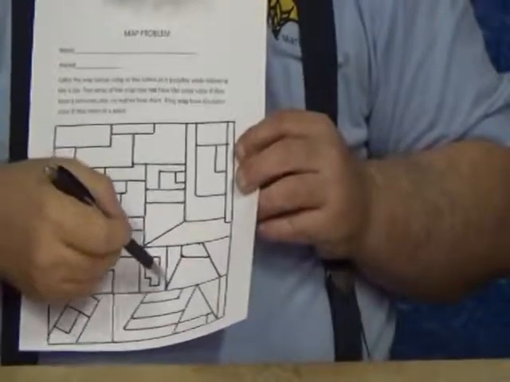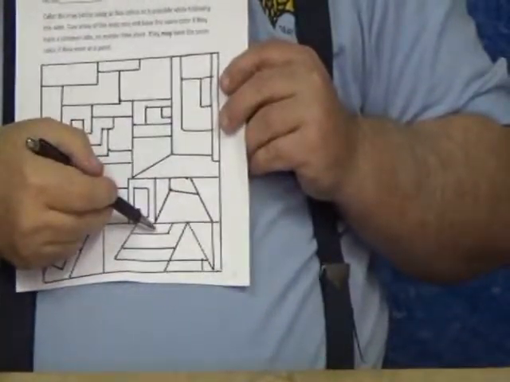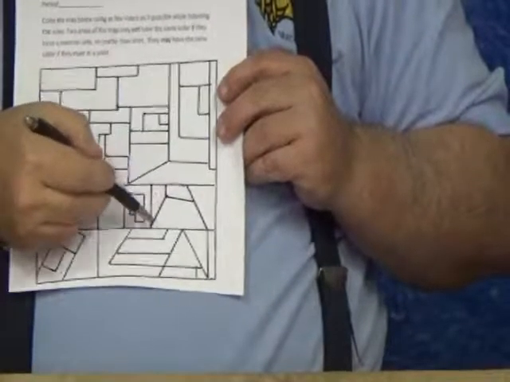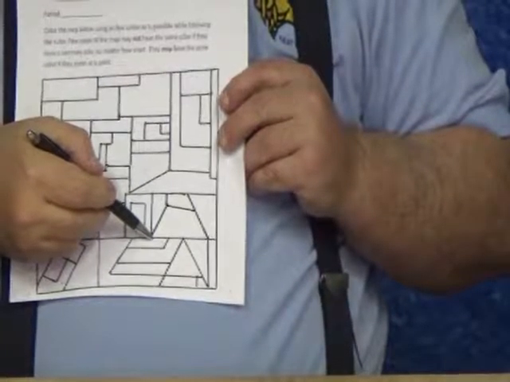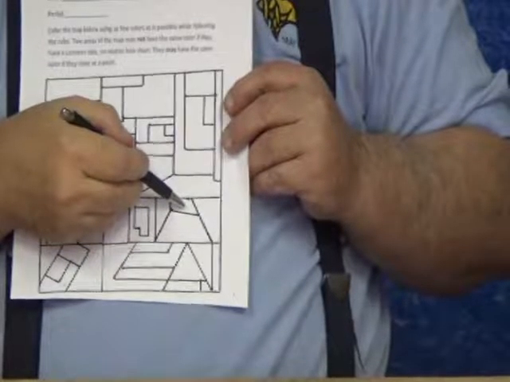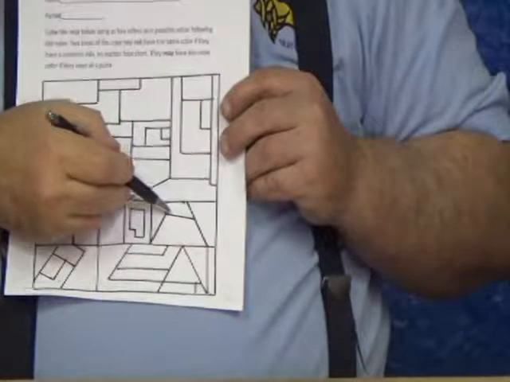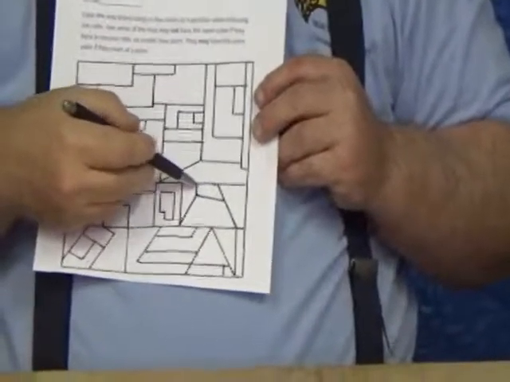If they meet at a point, like down here, this one and this one may have the same color because they only meet at a point. But this one and this one cannot because they meet in an edge. And that's really the only rules that you have.